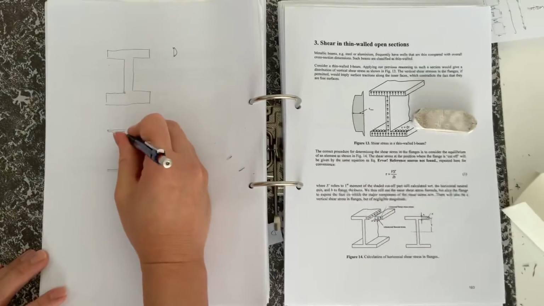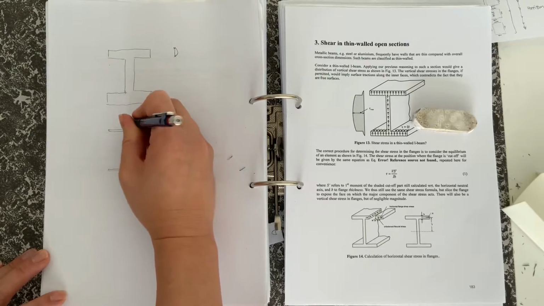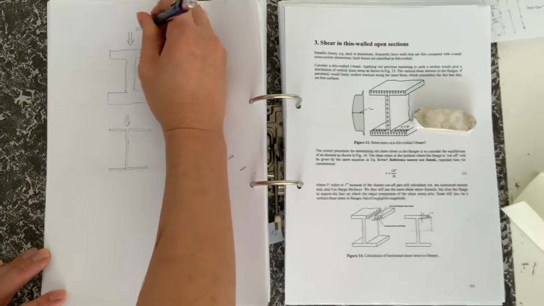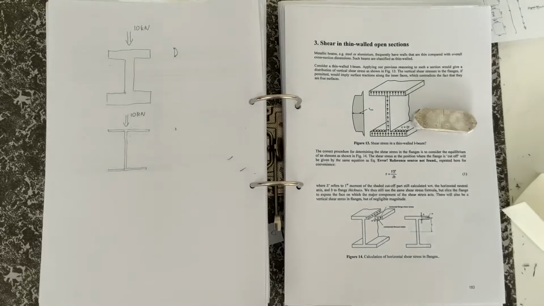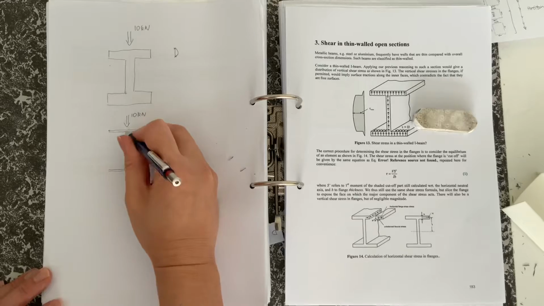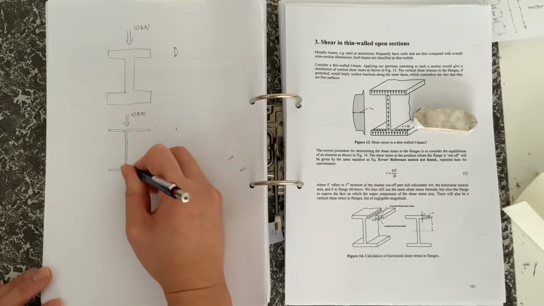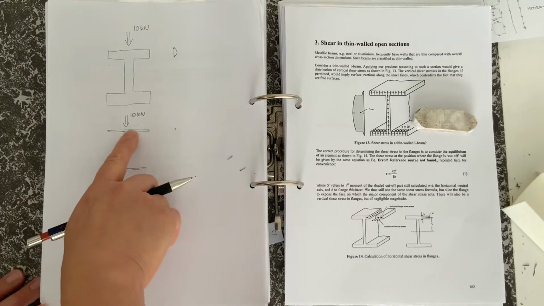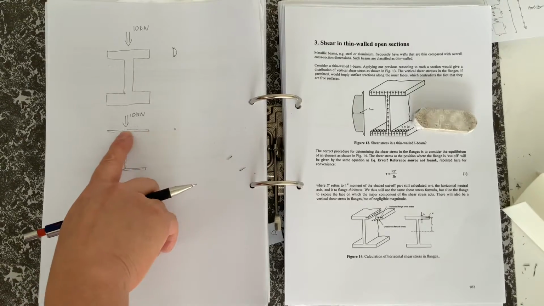Now, when it comes to carrying load, you've got your thin-walled section like there. If that is under a force there, and that's under a force there, let's just say arbitrarily 10 kilonewtons. One of the things that we'll realize at the end of this is that the shear is almost going to be all carried by the web. So there's going to be very, very little shear carried by the flange.